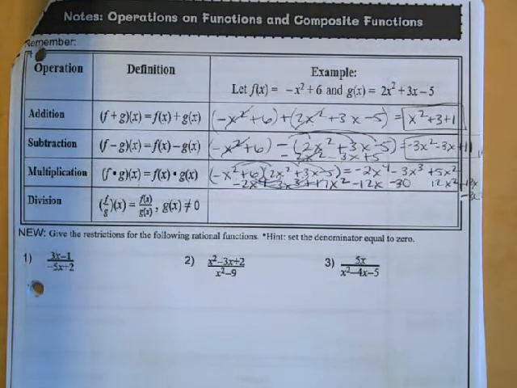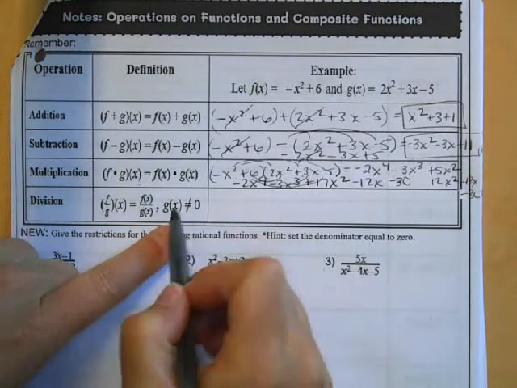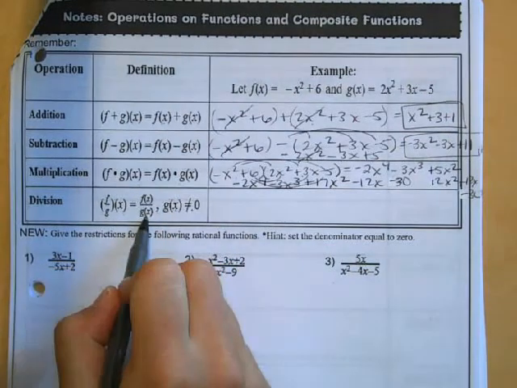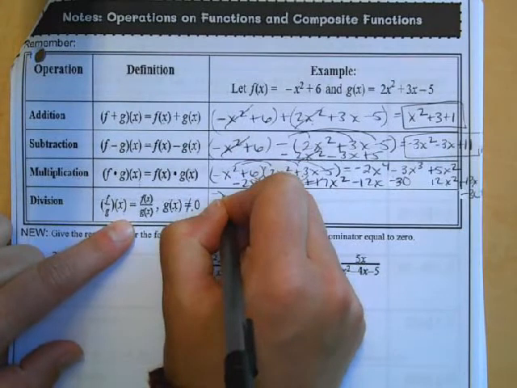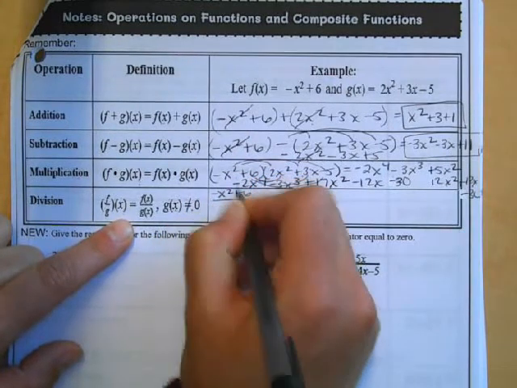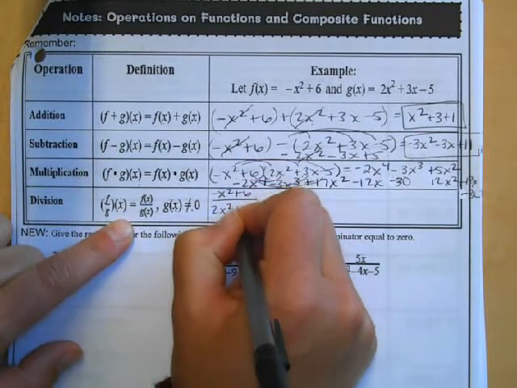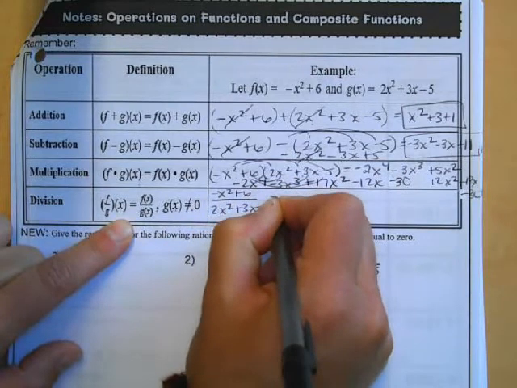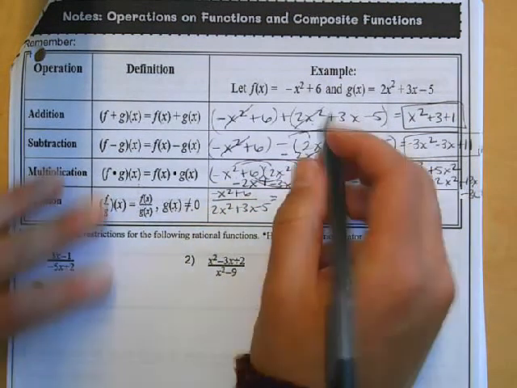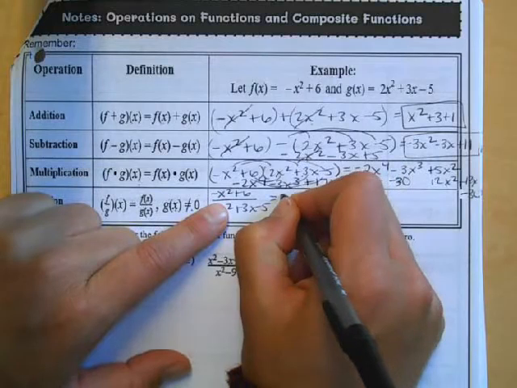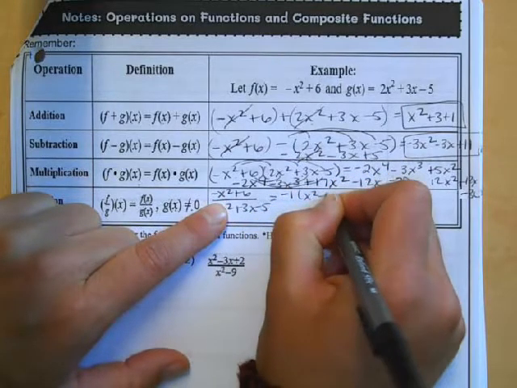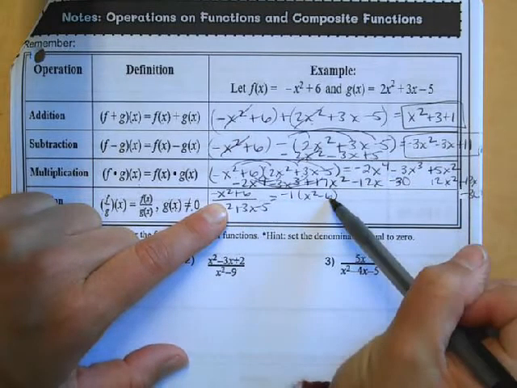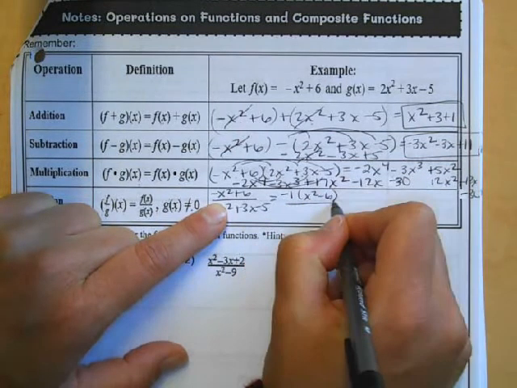Okay. And then our last one, this is going to be the same except for I am adding something a little bit new to this thing you haven't seen, where g of x cannot equal 0. So we're going to be figuring out the domain for our function here. So if I have negative x squared plus 6 divided by 2x squared plus 3x minus 5, we want to see if these things factor. My leading coefficient here is negative, so I'm going to take out a negative 1, x squared minus 6. Don't think I have a factor for that one.